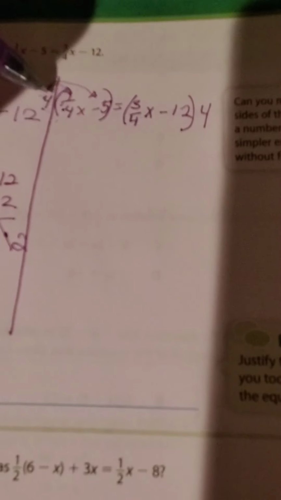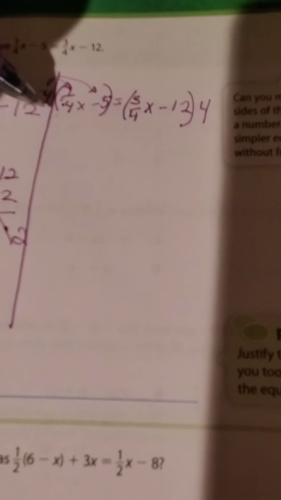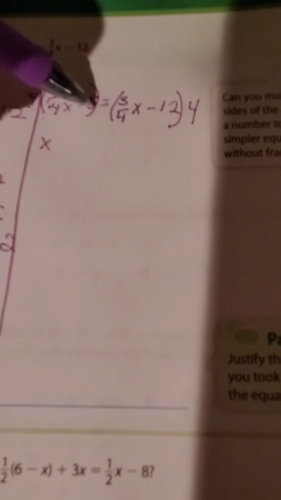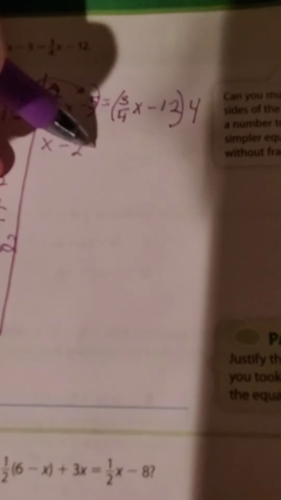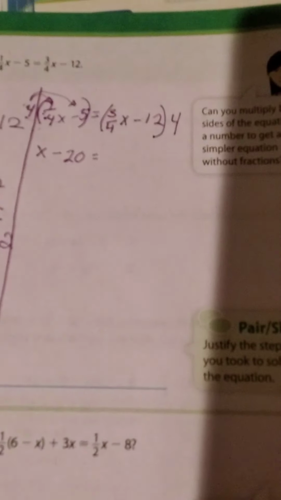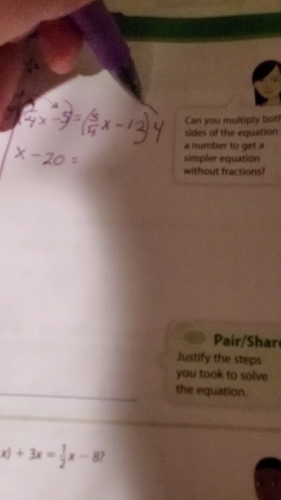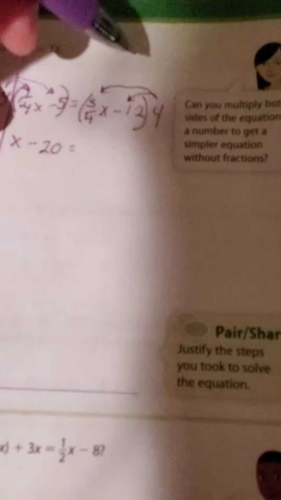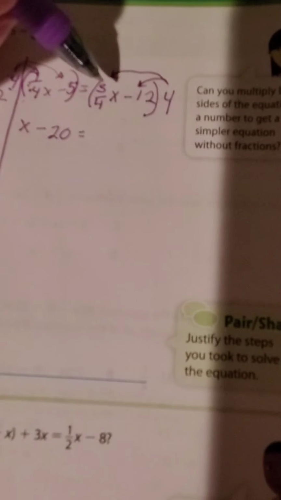So now I'm going to do the distributive property. 4 times 1/4 gives us 1. So then we're just left with x on the left side. 4 times -5 gives us -20. And that's going to be equal to, same thing on this side, we're going to use the distributive property. 4 times 3/4 x is going to leave us with 3x.